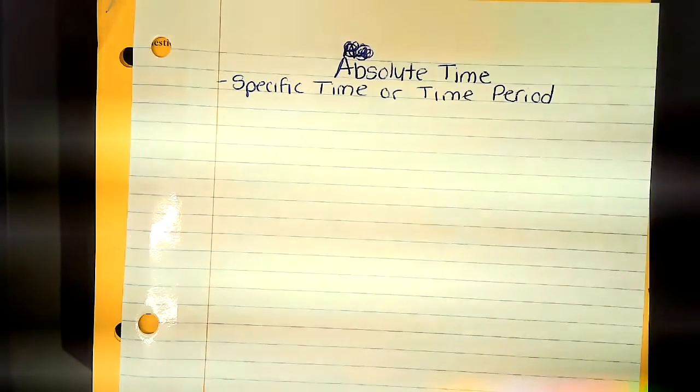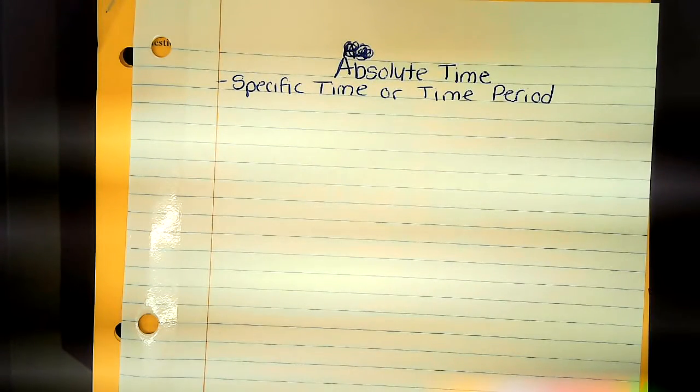Okay, so as I was saying, we need to add this to the blank page that I either added or you're using the blank page in your packet. We're starting with absolute time today. Absolute time, which we did the very first day of this chapter, is basically a specific time or a specific time period.